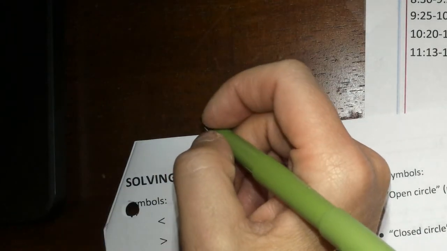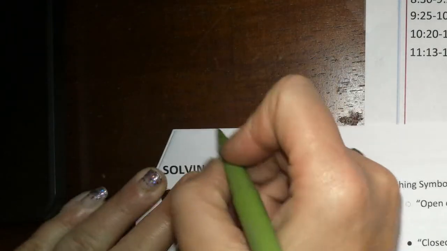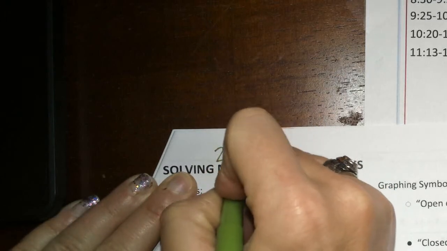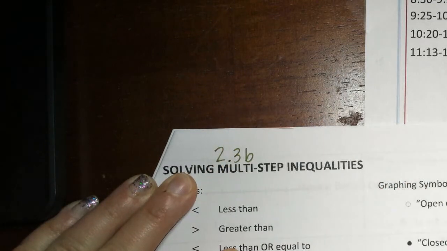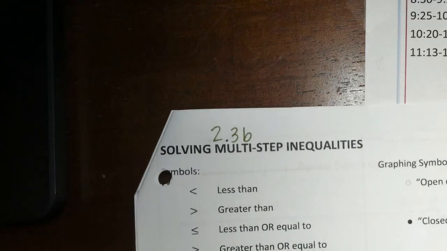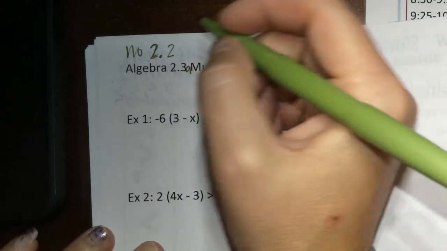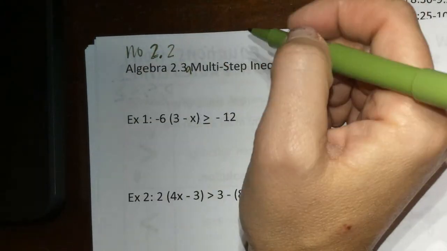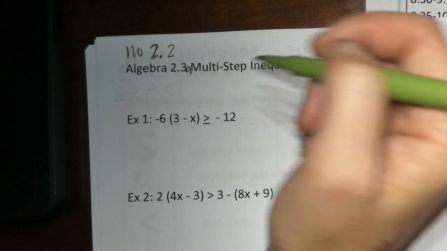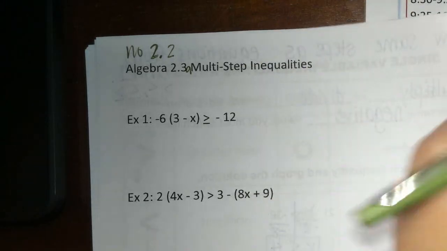2.3a, and then tomorrow, this page right here doesn't have a number, but that's going to be 2.3b. So if you want to put that on tomorrow, that's what our lesson will be about. And that's the last video for the week. Okay, so we don't have a 2.2. We're going to move on to 2.3a, which is multi-step inequalities.